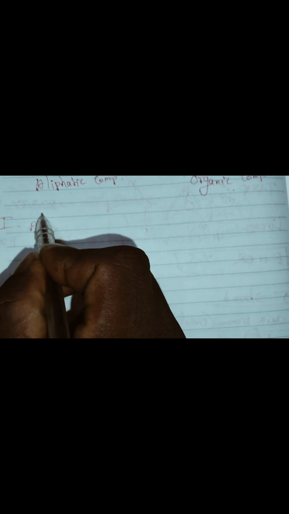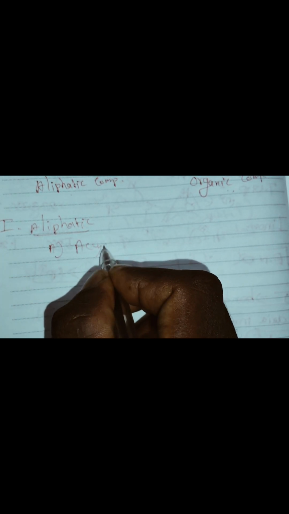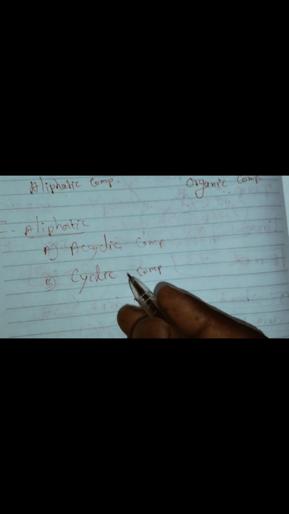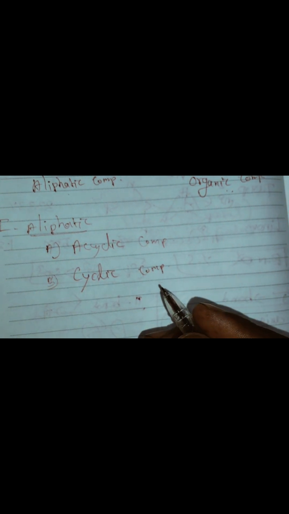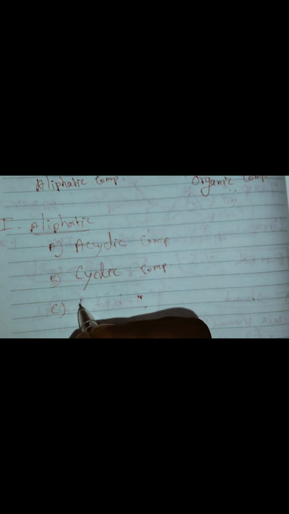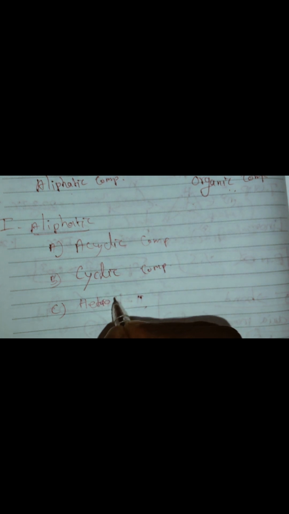First of all, the aliphatic compounds. This aliphatic compound is classified as acyclic compound, and the second category is cyclic compound. These two possess carbon and hydrogen only. Then the third type is heterocyclic compound. This heterocyclic compound is very rare, especially for the aliphatic manner.